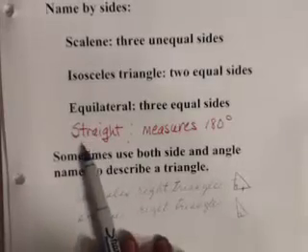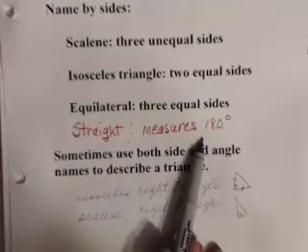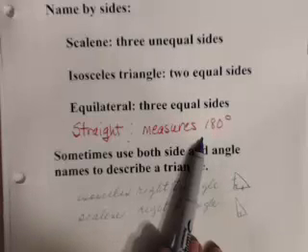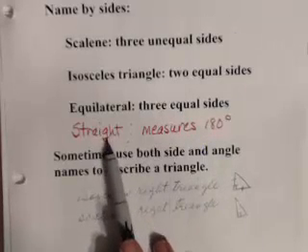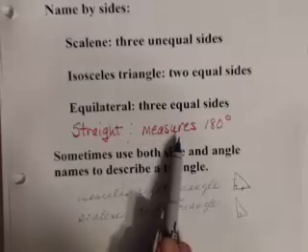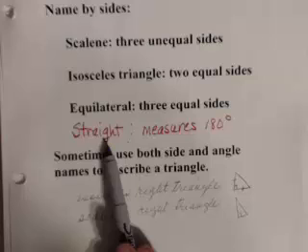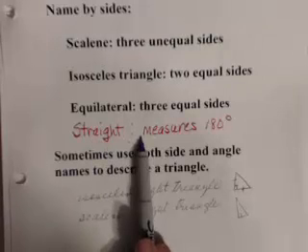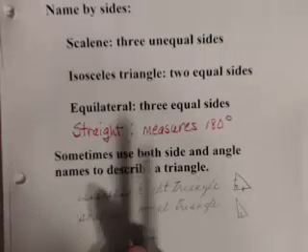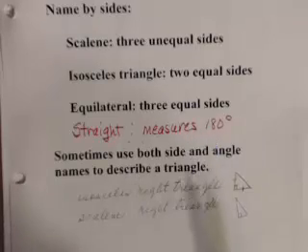Now, a straight angle measures 180 degrees, and sometimes we forget about that as being an angle because we think of it as a line, but a straight line is called a straight angle, and it has 180 degrees.